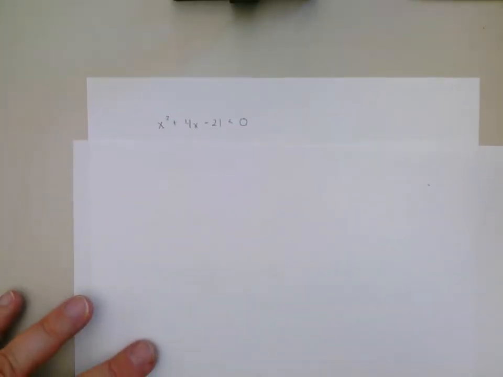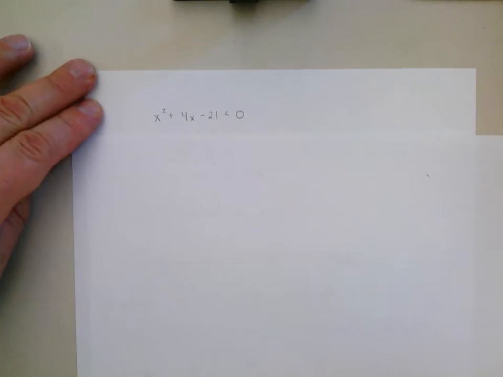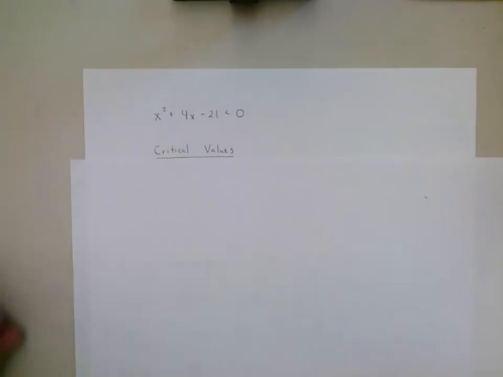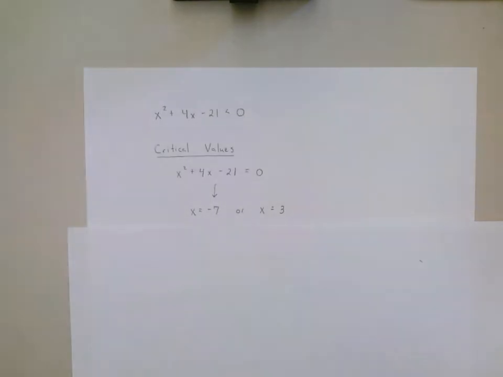We examined this quadratic inequality as part of our warm-up. We tried to solve it algebraically using the zero product property and saw that that failed. Now we're going to look at solving it using critical values. Our definition was that the critical values are the real zeros of a polynomial. If I set my polynomial equal to 0, now I can use the zero product property. Without repeating work that we've shown before, I'm just going to skip straight down to those two values, x equals -7 and x equals 3.